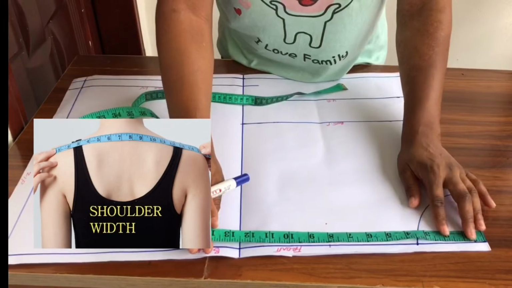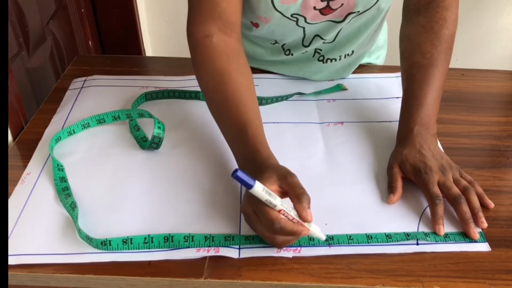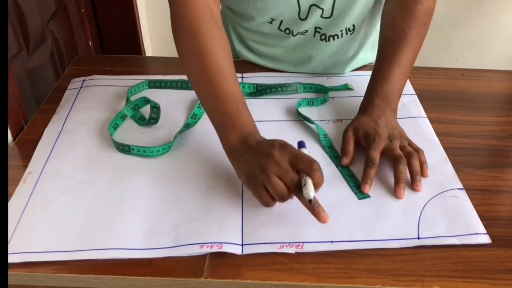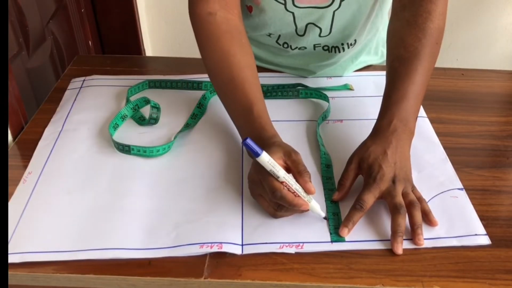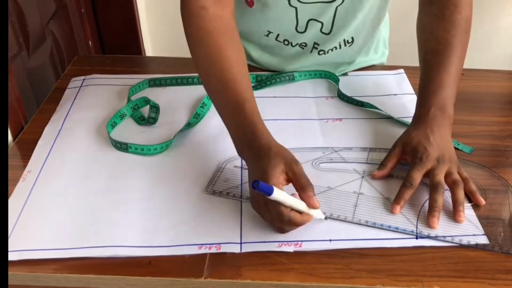After doing that, I'll take the shoulder measurement, which is 15 inches. That is 15 divided by 2 will give us 7.5. I added half an inch for seam allowance. So I'm coming down by 1.5 inches for shoulder slope, and I'll connect it to the neck width like this.